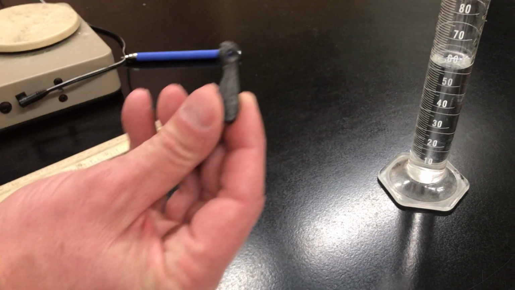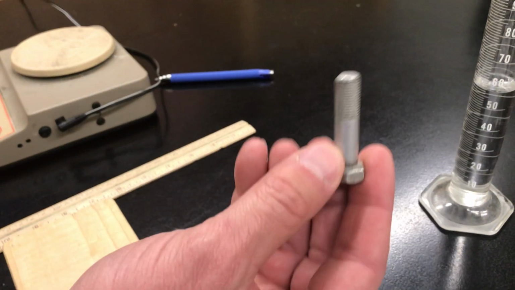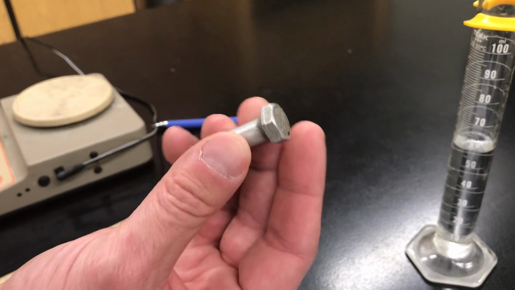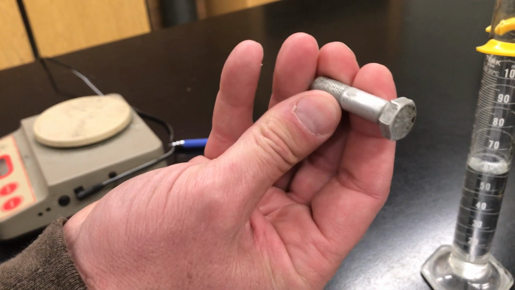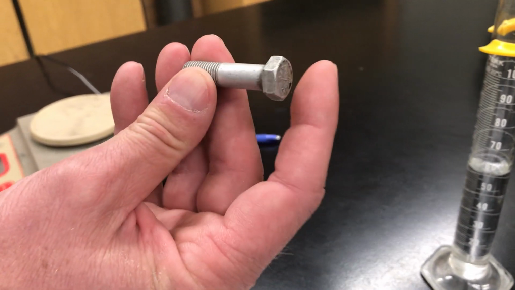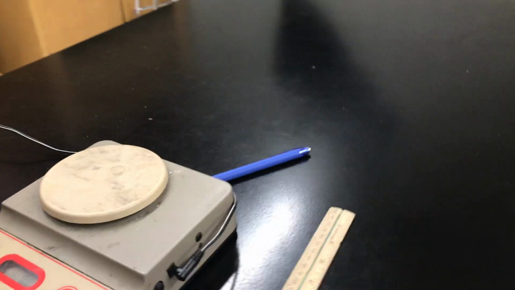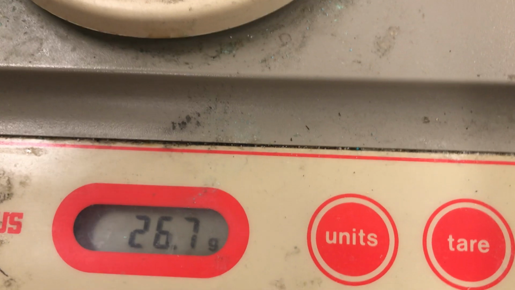This one's a fishing weight. Oh, no, let's take a look at the bolt. I've got to make sure I do this in order. Okay, this is just a bolt like you buy in the store, something used to fix things, and not all bolts are the same. Okay? Let's make sure we get the mass of this thing. So I set it on the scale. This is quite a bit heavier than the marble. It's 26.7 grams. So I want you to write that down for mass.